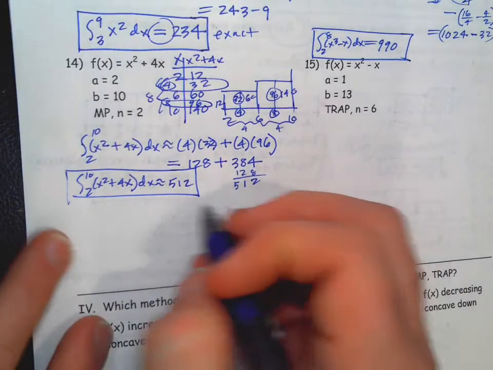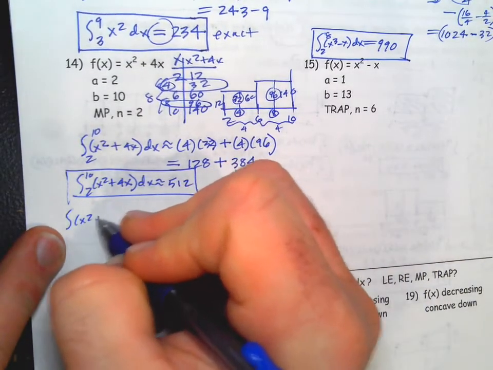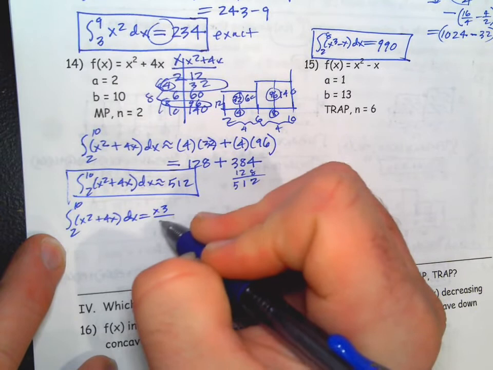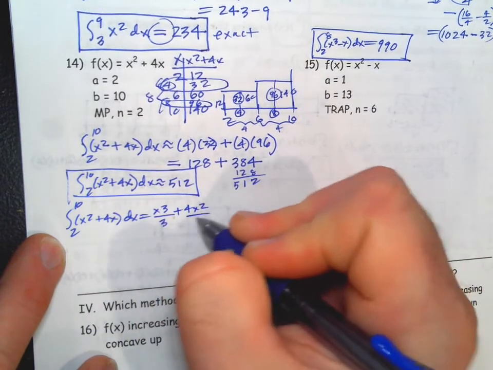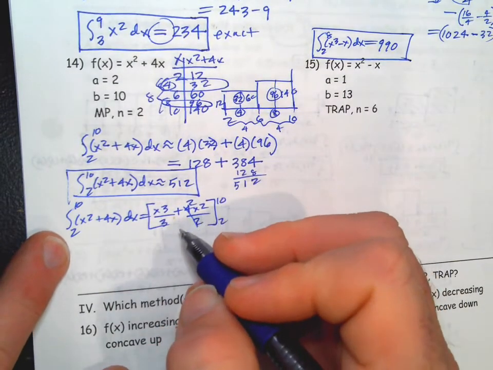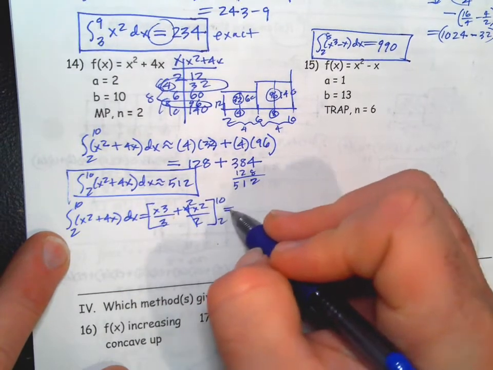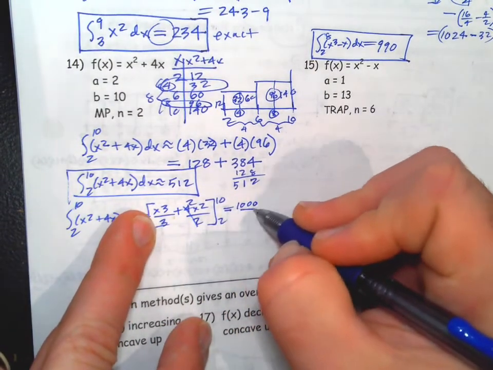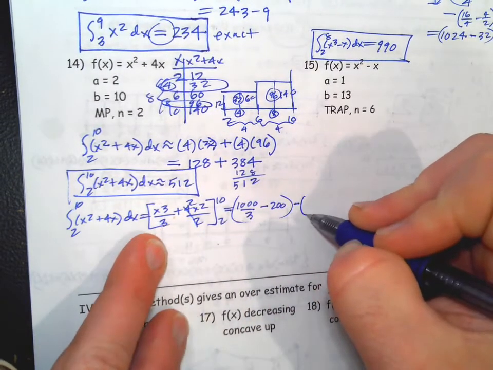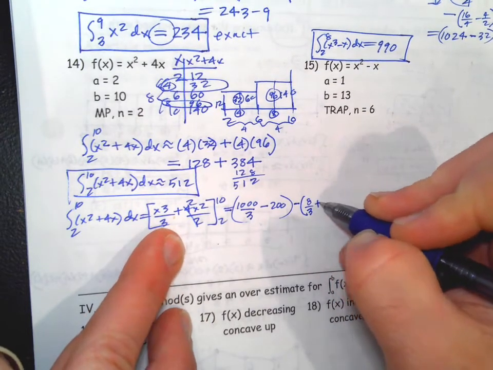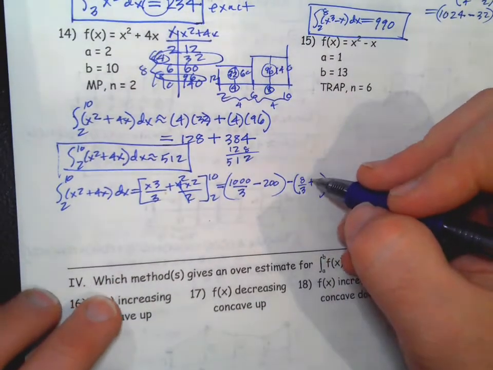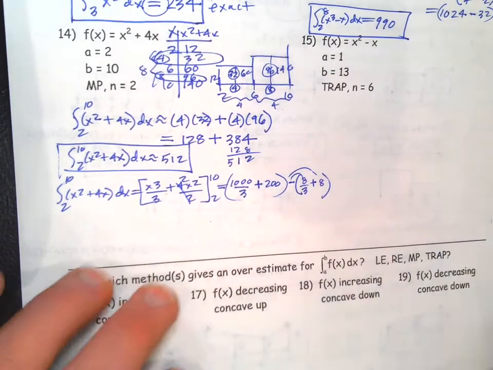Okay, exact. We're going to integrate x squared plus 4x from 2 to 10. The integral is x cubed over 3 plus 4x squared over 2, from 2 to 10. So you got to plug 10 in first. That's going to be 1000 over 3 plus 200. When we plug 2 in, it's going to be 8 thirds plus 8. And then we got to distribute that subtraction.